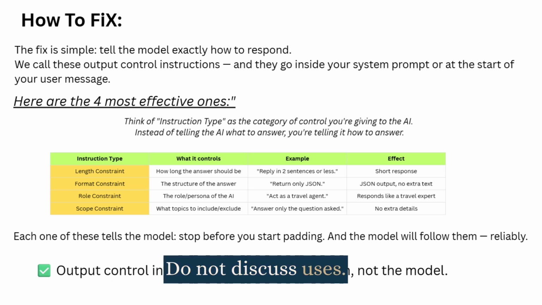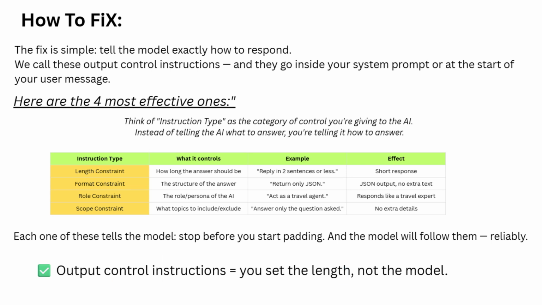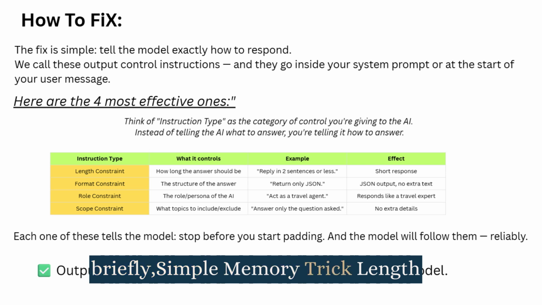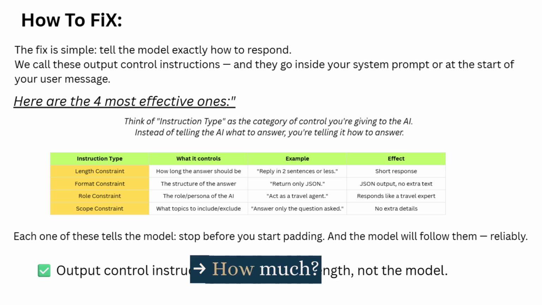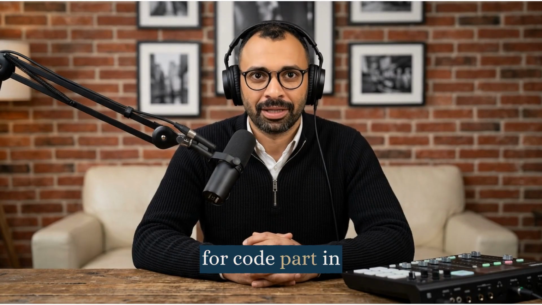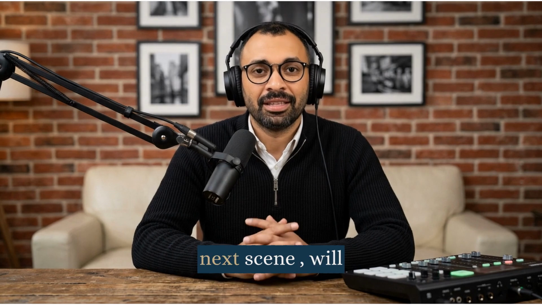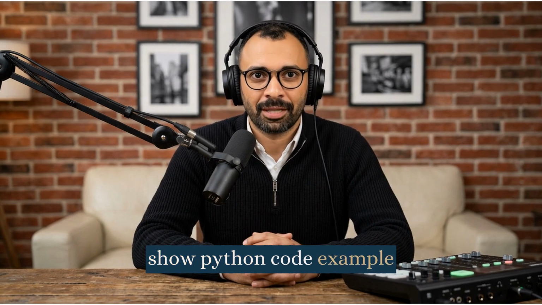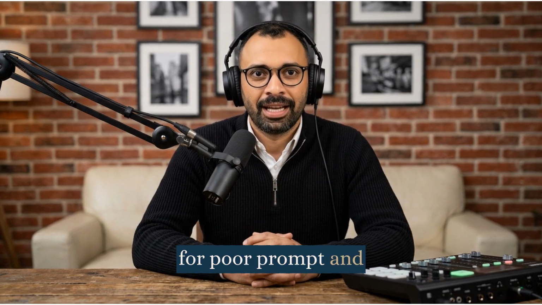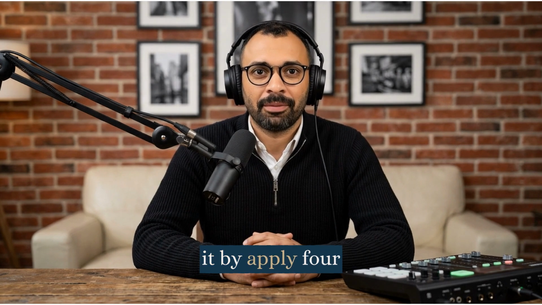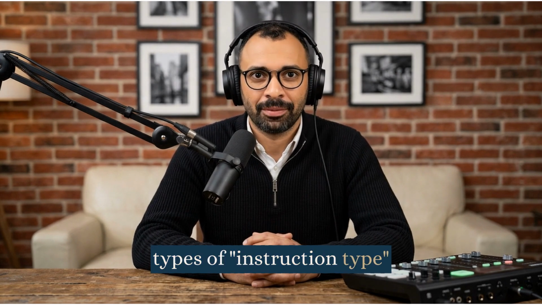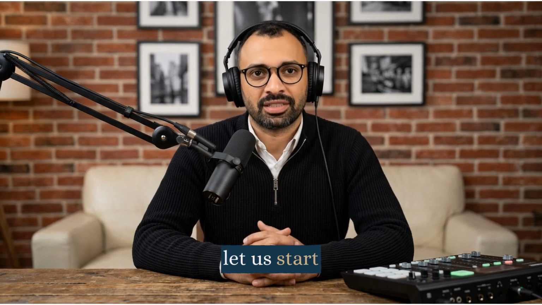Do not discuss uses. Briefly, a simple memory trick. Length, how much? Format, in what shape? Role, who are you? Scope, how far should you go? Now it is time for the code part. In the next scene, we'll show a Python code example for a poor prompt and how you can fix it by applying the 4 types of instruction. Let us start.